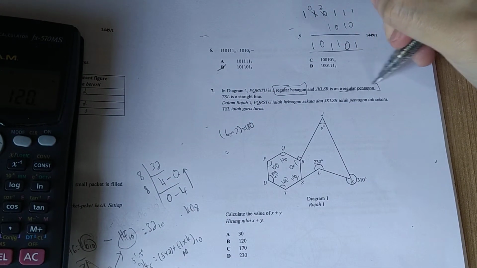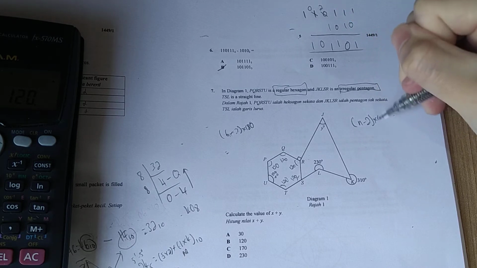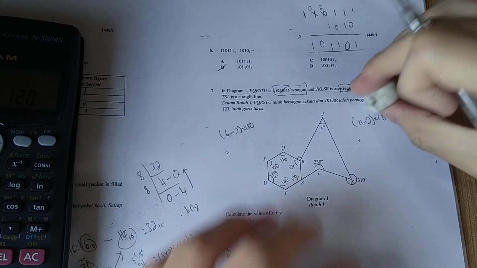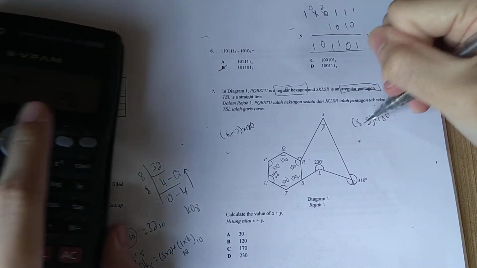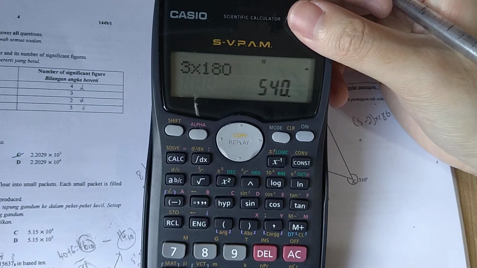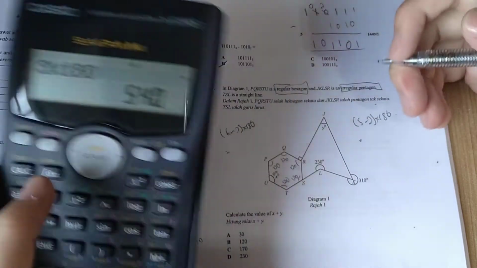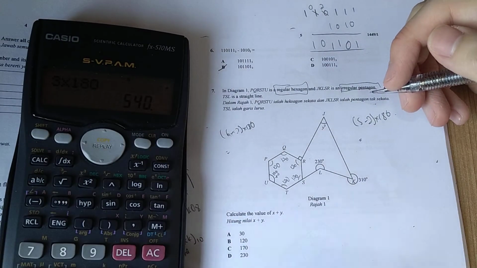This is an irregular pentagon. Irregular means what? You still can use the formula n minus 2 times 180. But this time the n you masukkan 5 lah, because it's a pentagon, right? So 5 minus 2 is 3, right? And then times 180 is 540. But can you divide by 5 this time? Can you take this 540 divide by 5? No, okay, no. Why no?